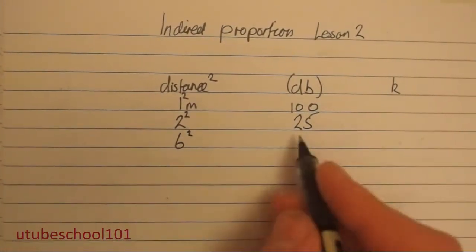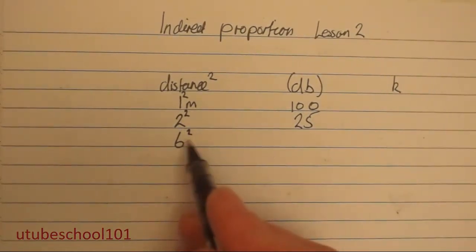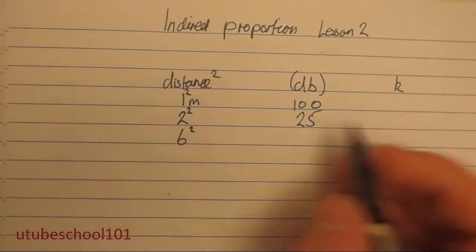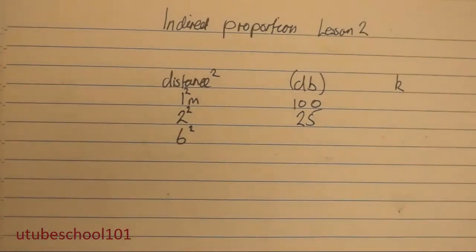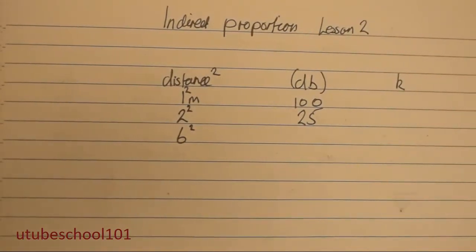Right, so here's my problem. The builder has moved 6 meters away from the classroom, and we have to work out the decibels for the racket created in the classroom. So how loud is the builder going to be in the classroom when he is 6 meters away?